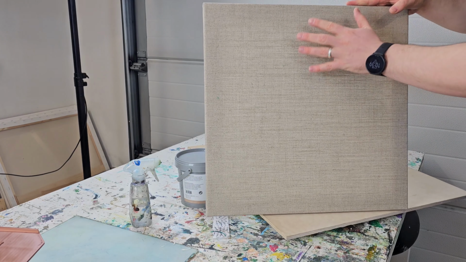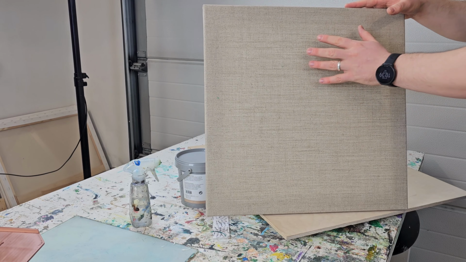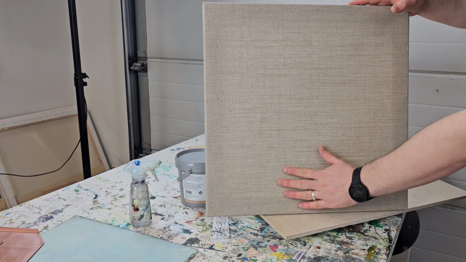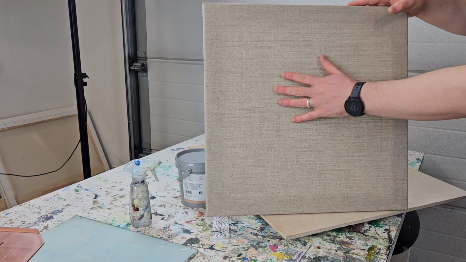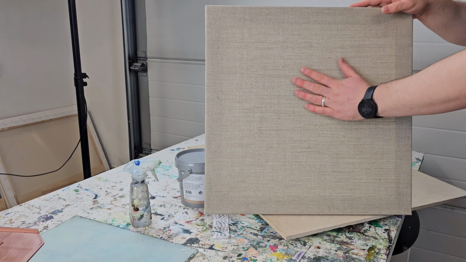If you want to create textures on top of a raw canvas, it's a good idea to prime it first. And if you want to keep the surface of the raw canvas visible, just use clear gesso first. This brings us to the next question, which is, does texture paste crack and crumble off the base?